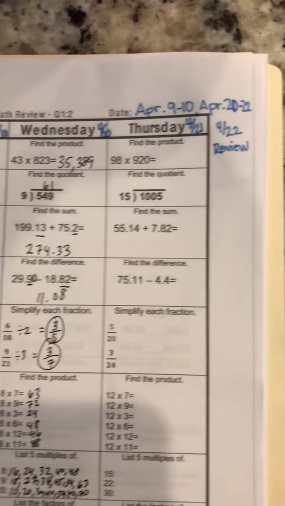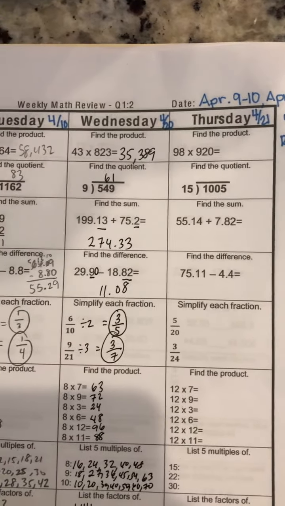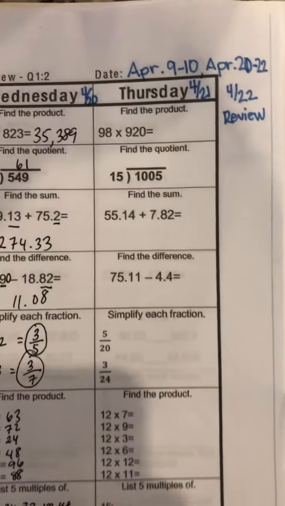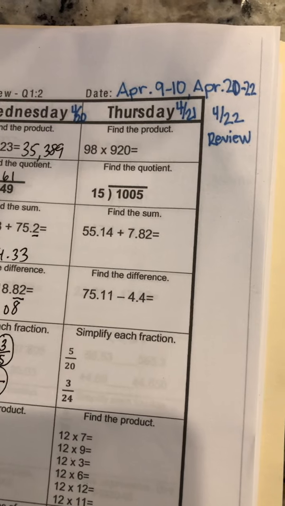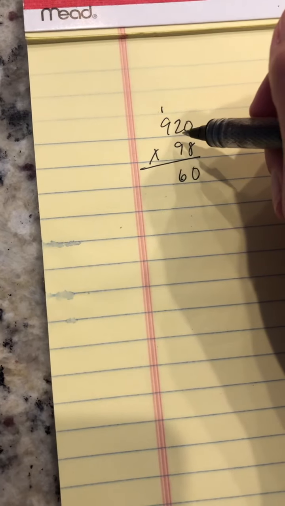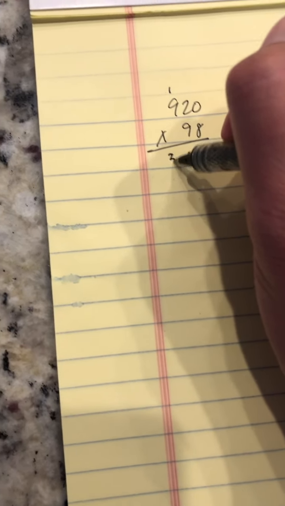We are working on the same packet, quarter 1-2 spiral review, the Thursday page, 98 times 920. So on my scratch paper, I'm going to write out my problem. 920 times 98. 8 times 0 is 0. 8 times 2 is 16. I'm going to carry my 1. 8 times 9 is 72, plus 1 is 73.